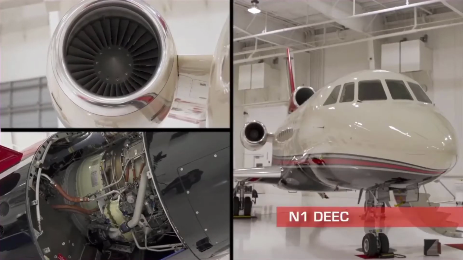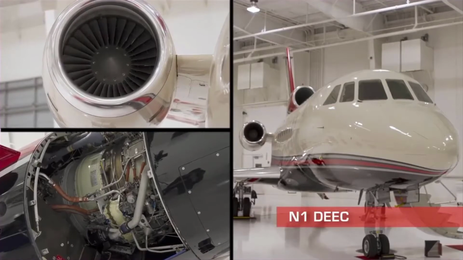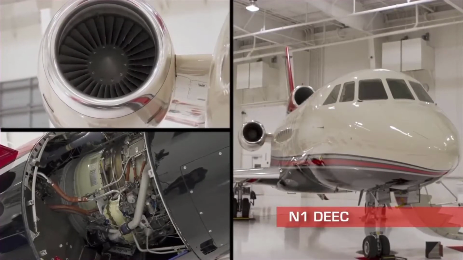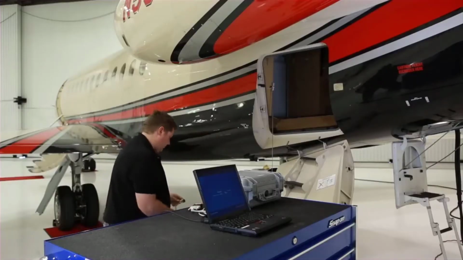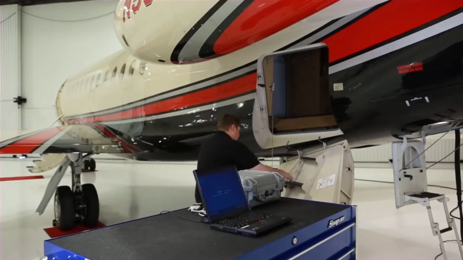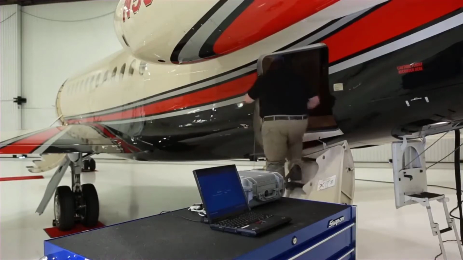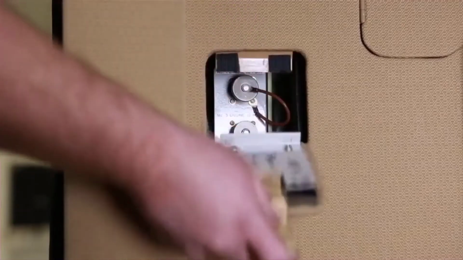The N1 DEEC memory can store takeoff, cruise, and roll-down data for 50 flights. After 40 flights, the ECTM system will notify you that data may be lost if a download is not completed before further engine operation. Honeywell recommends downloading ECTM data approximately every 10 flights or 25 flight hours.